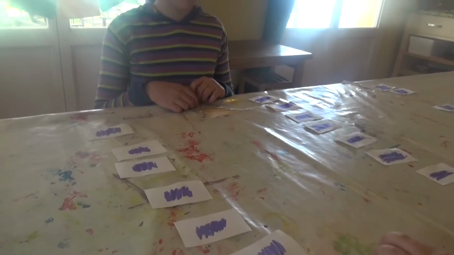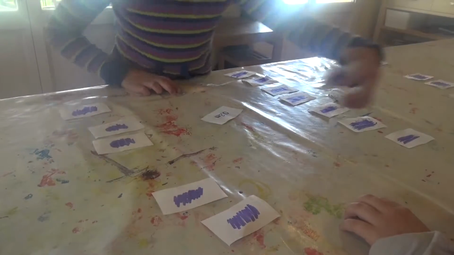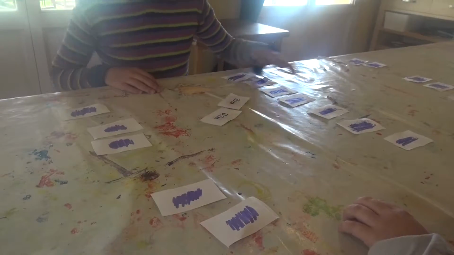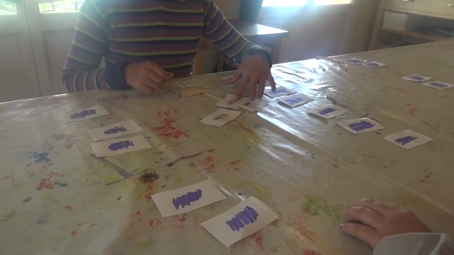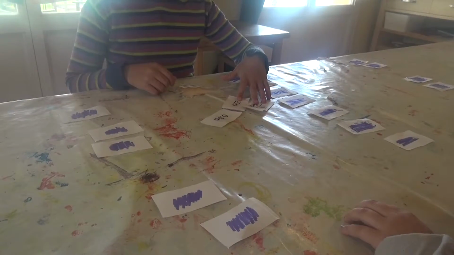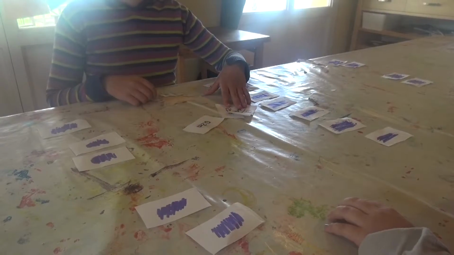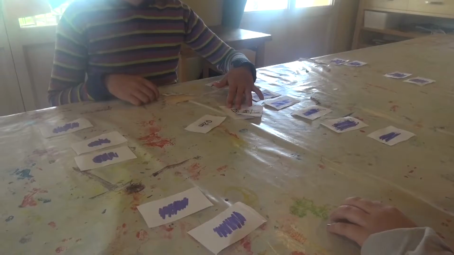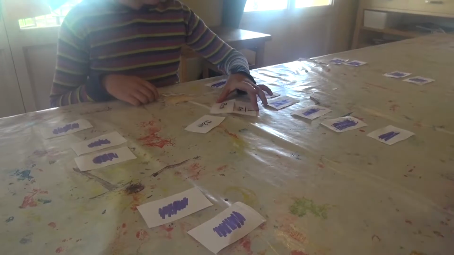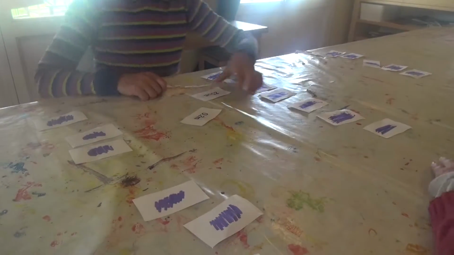I'm going to let Judith have my turn. Do you want to have a turn? 0.2, 25 centimetres, and 3/4. Does it match? 25 centimetres and 3/4? No. What's 3/4 of a metre? 75. So it's not matching. No, that would be a quarter if it's 25 centimetres.